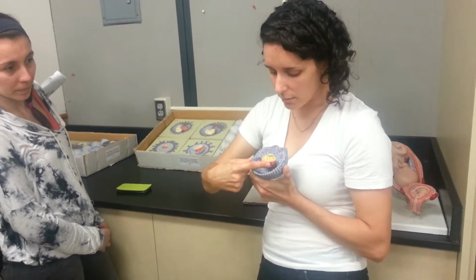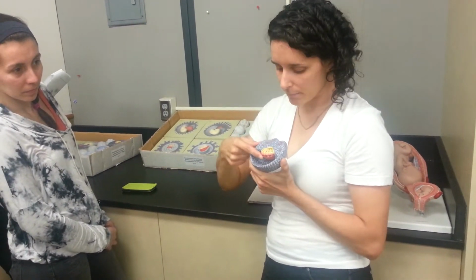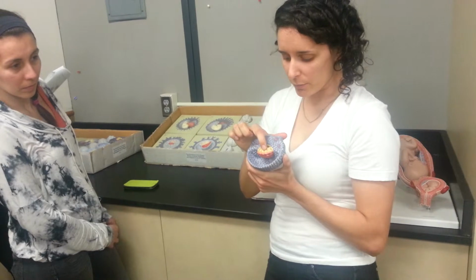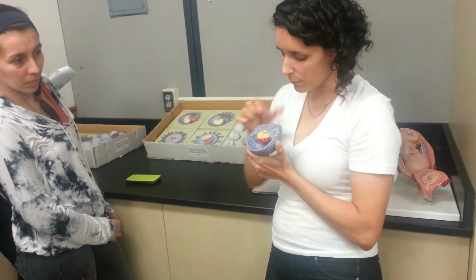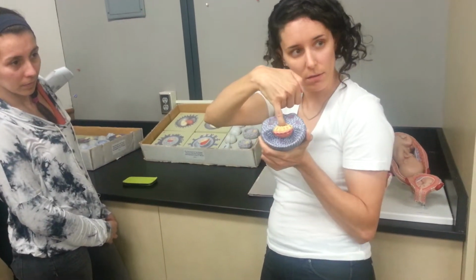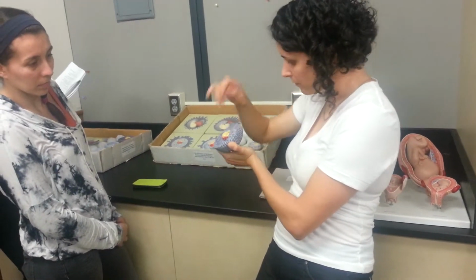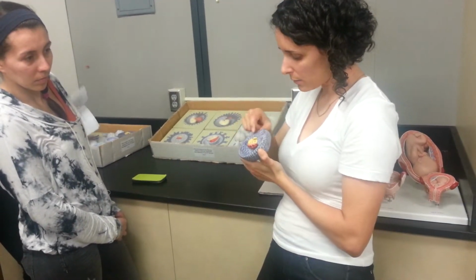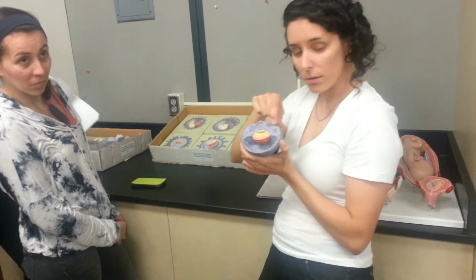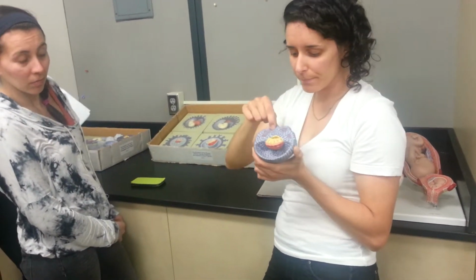So this red would be the ectoderm. The yellow, then, would be the what? Endoderm, yep. And what's this space where my finger is? Amniotic cavity. Yep. What are these up here? The villi. Yep, chorionic villi up here.